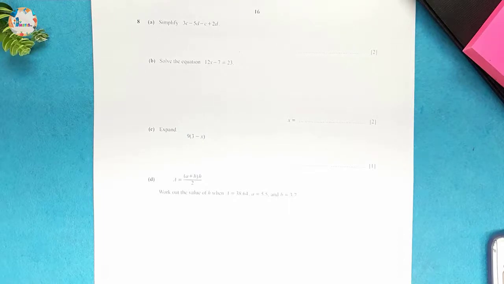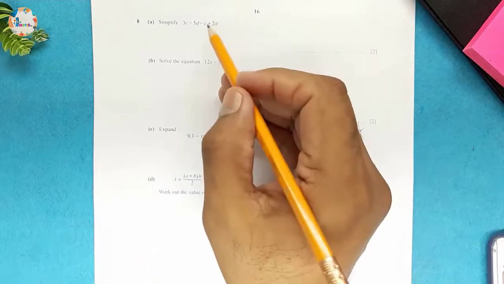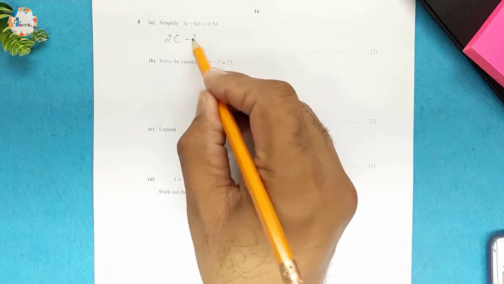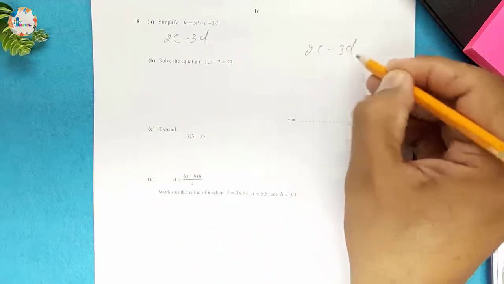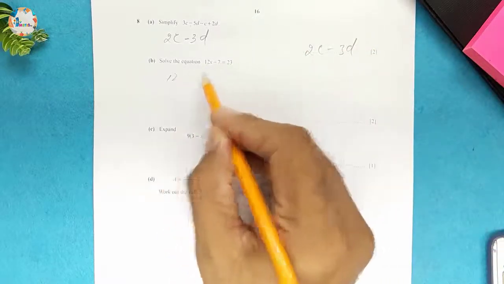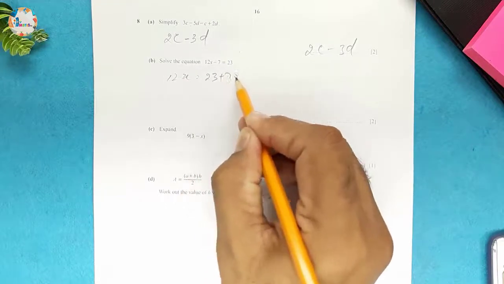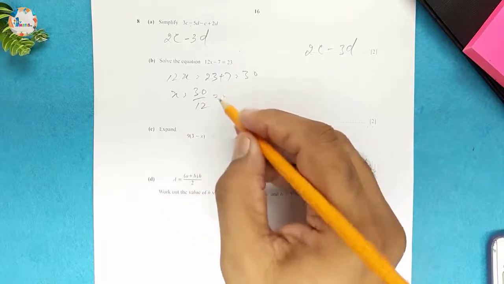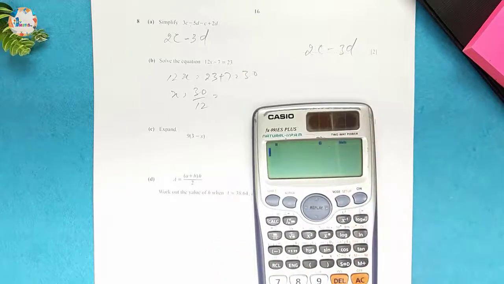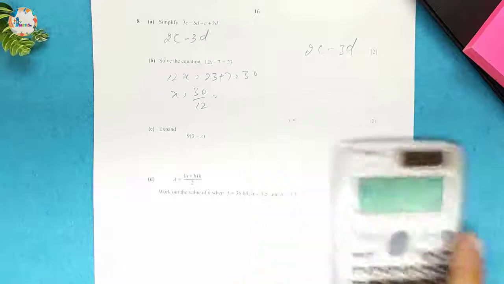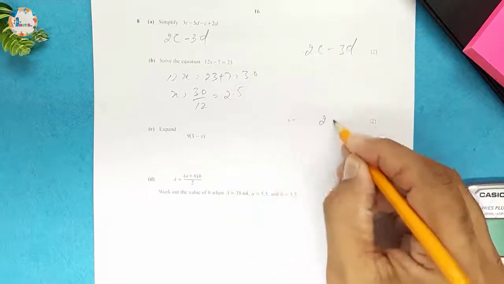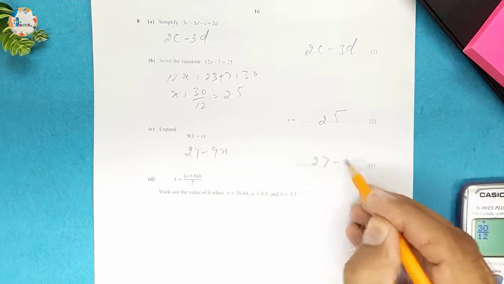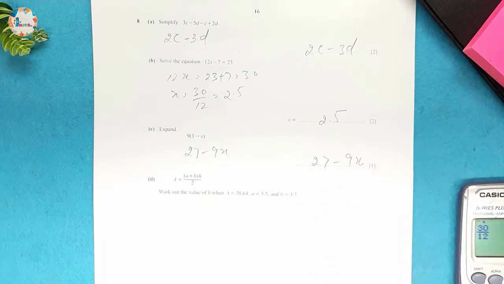Question number 8, this is simplification. We have to add like terms. So 3c minus c will be 2c and minus 3d. So this will be our final 2c minus 3d. Then solve the equation. 12x, we can shift 7 to the other side. So 12x is equal to 23 plus 7, which is equal to 30. So x is equal to 30 by 12, and 30 divided by 12 will be equal to 2.5. So 2.5 will be the answer. Then expand, this will be 9 times 3 will be 27 minus 9x. So 27 minus 9x will be the final answer for this one.